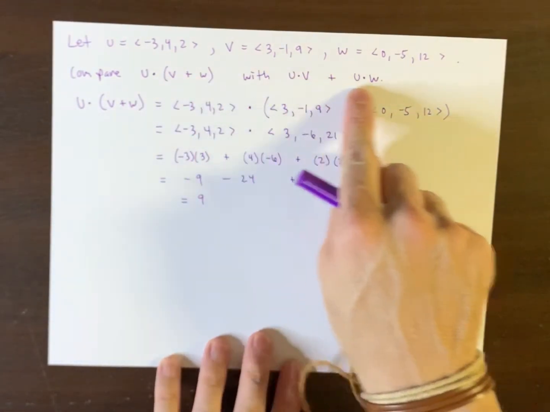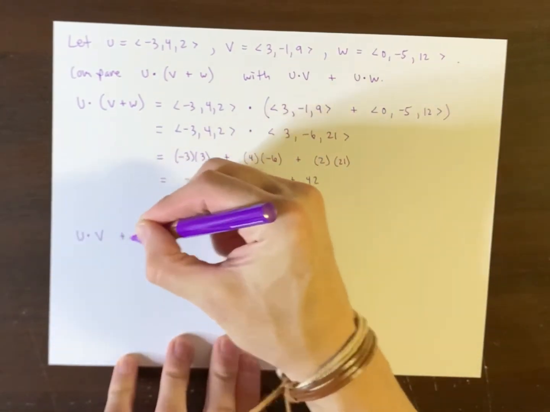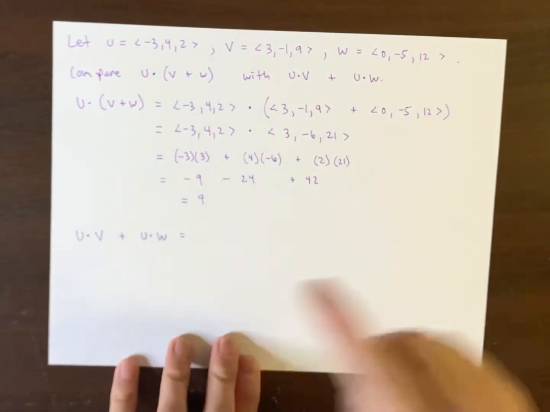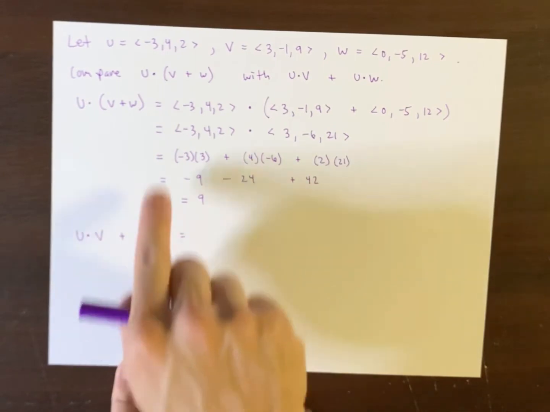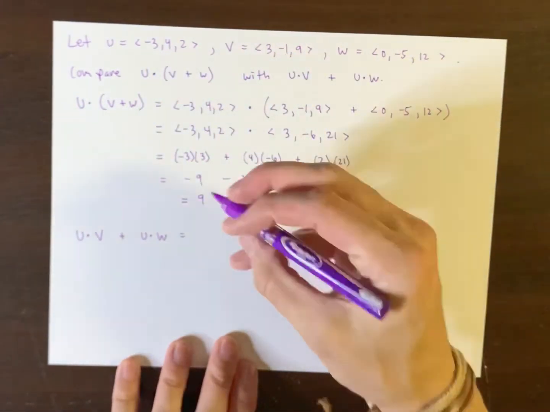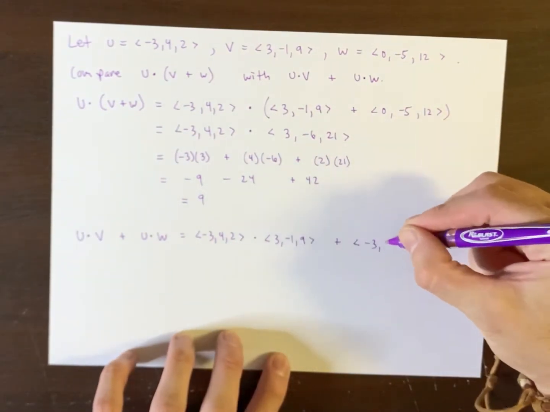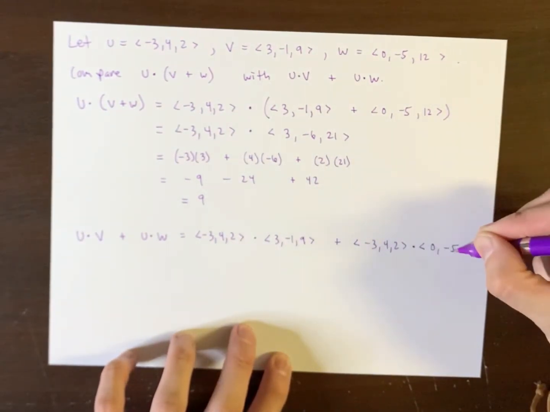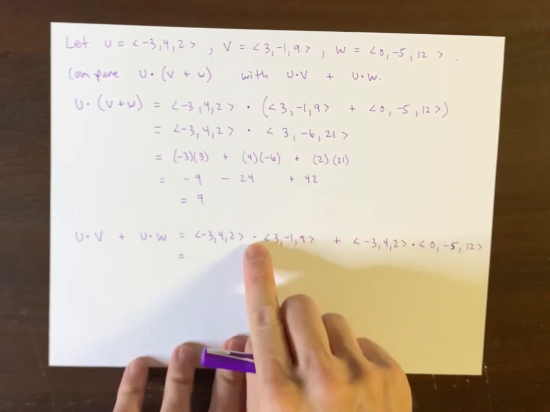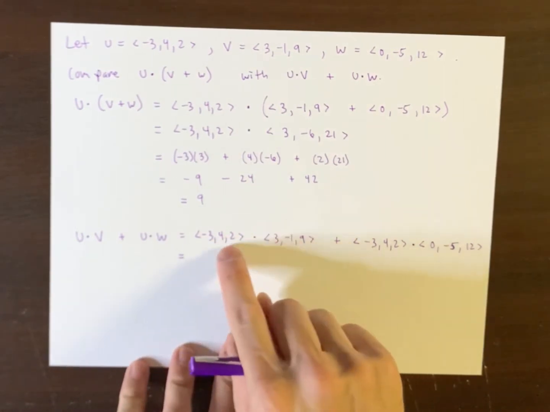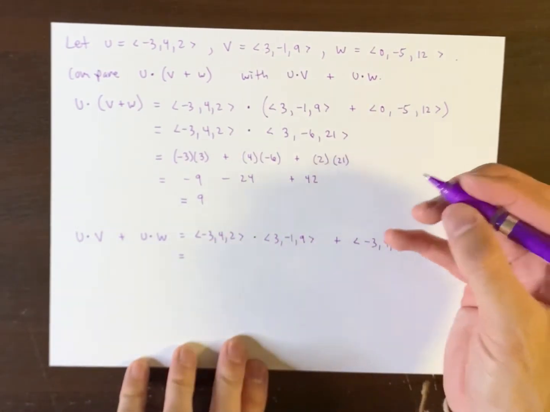Now let's focus on this stuff here. So by substitution, let's replace these vectors with their components. So let's see. The dot product here, so we multiply x's, multiply y's, multiply z's, and add them together.